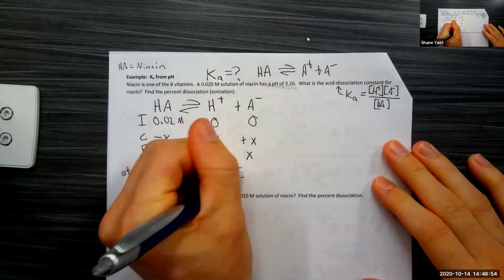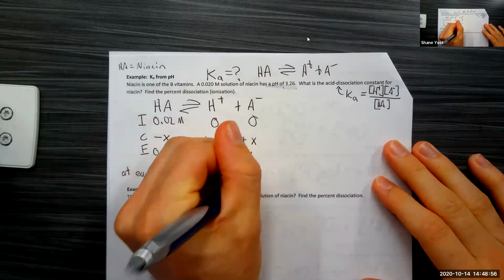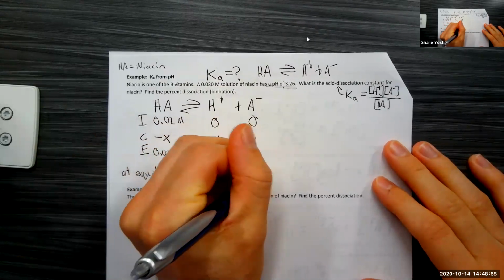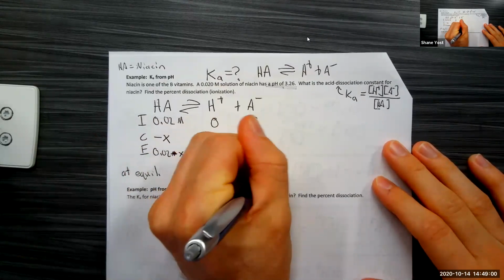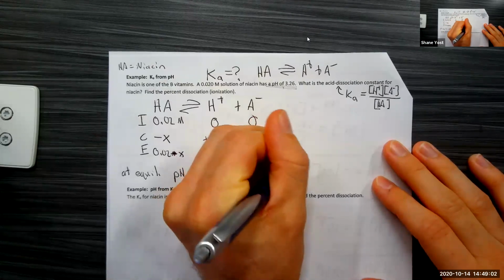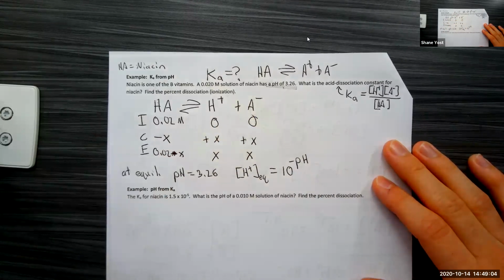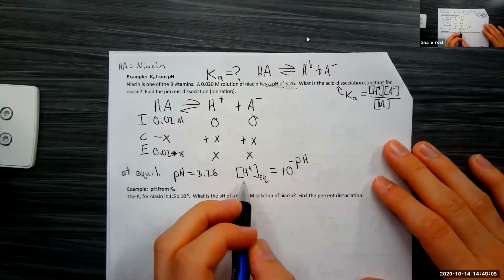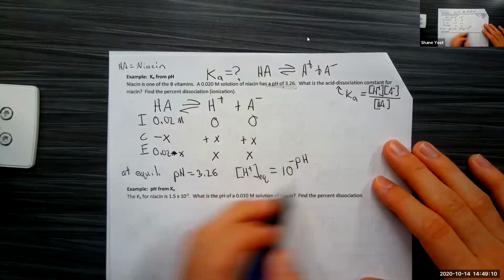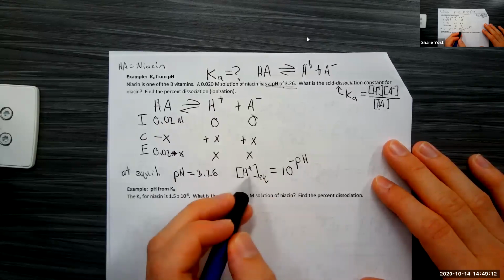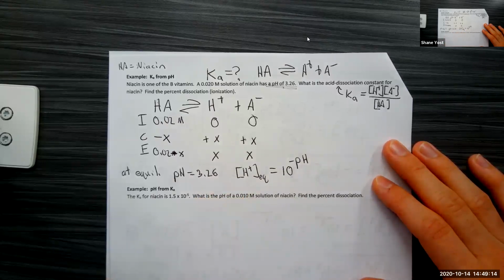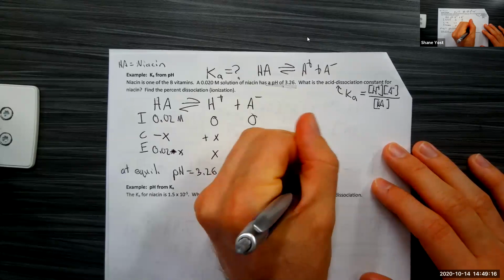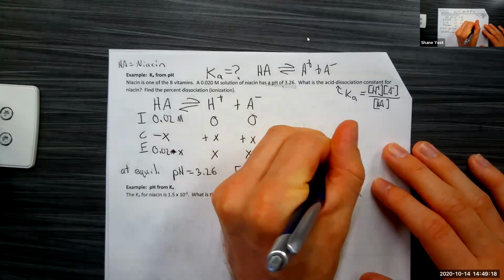So the concentration of H plus in solution at equilibrium is just equal to 10 to the minus pH. Again, this is one of those formulas for converting between pH and H plus that you just need to remember. So the concentration of H plus is 10 to the minus pH, and so this is 10 to the minus 3.26.